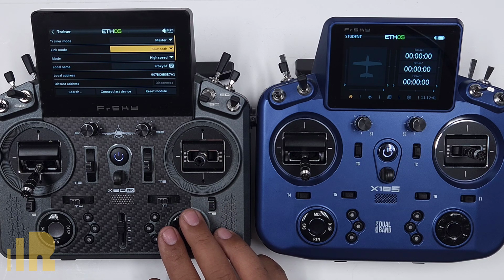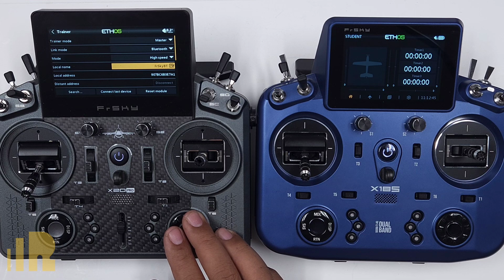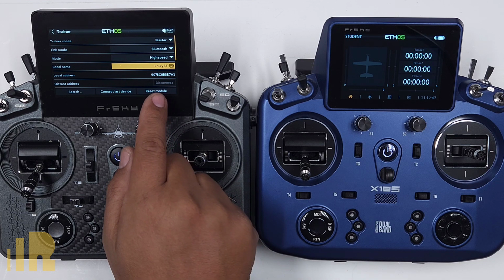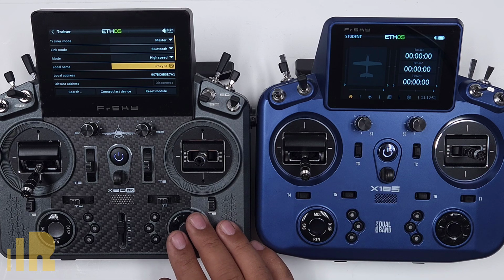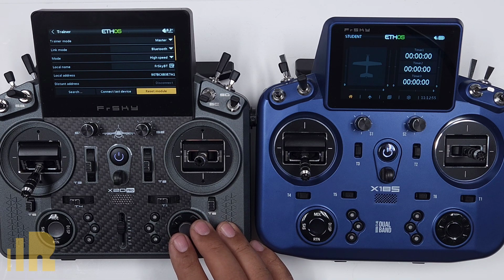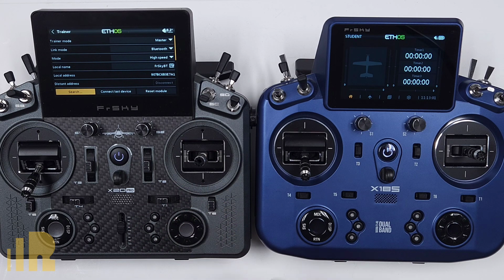Over here, high speed is fine, local name is fine. Take a note at local address, the next line down. So that doesn't really matter on this radio, but on this radio it does. And then you've got search, connect to last device, and reset module. If something's not working, if the Bluetooth doesn't seem to connect, try resetting the module.